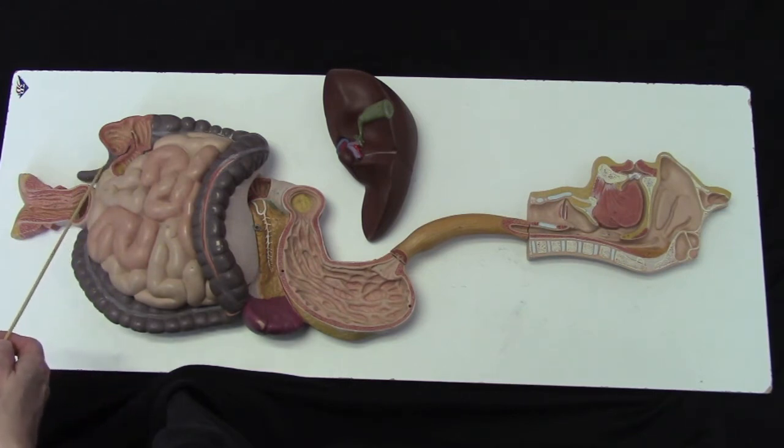Coming off of the cecum is this closed-ended tube. It looks a little bit like a worm. This is known as the vermiform appendix. And in the wall of the vermiform appendix, you have some lymphatic tissue there. We don't really understand the true function of the appendix, but we know that you can live without it.